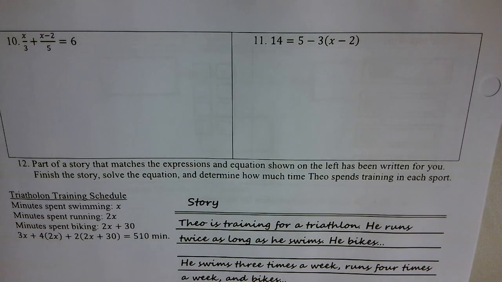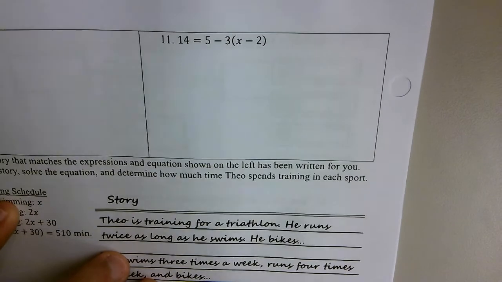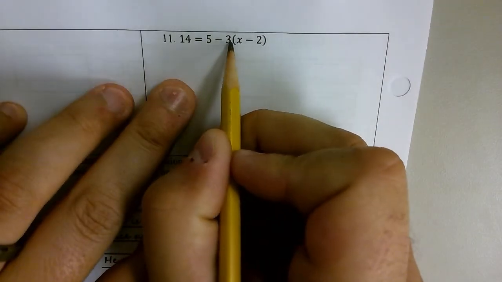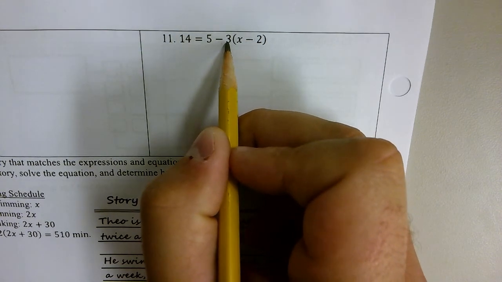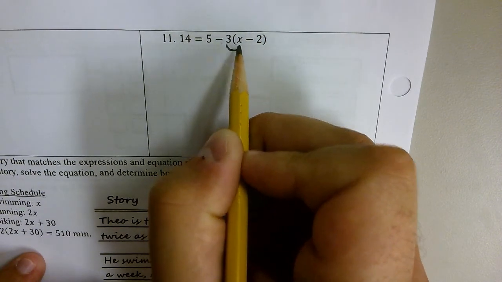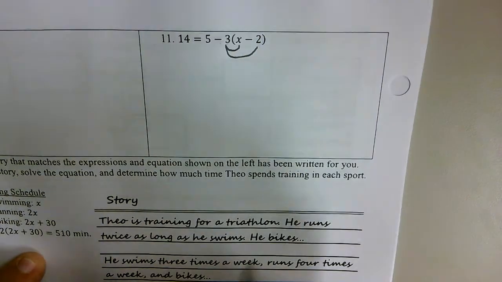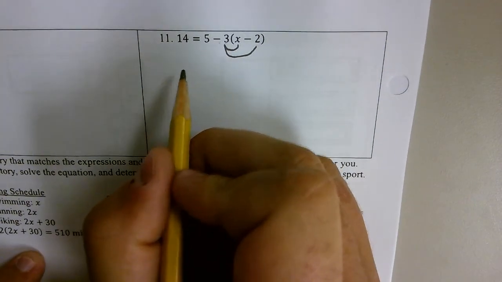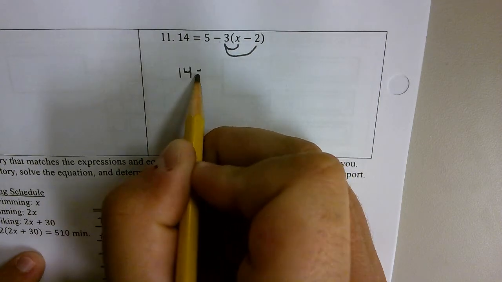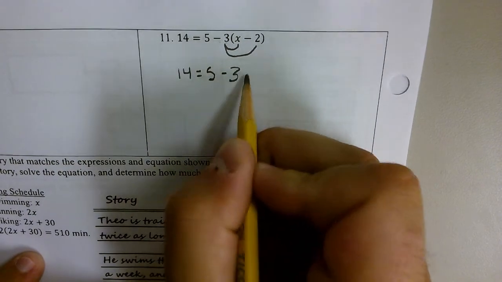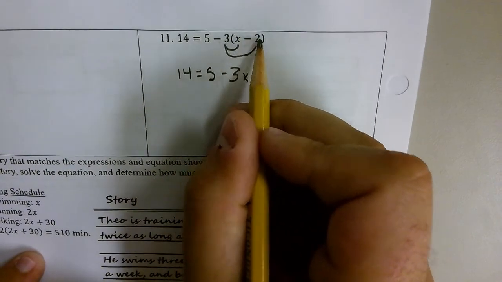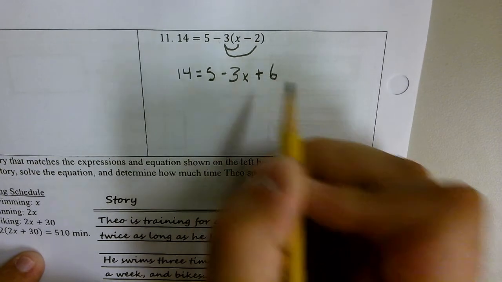We're actually going to skip number 10 for now, and we're just going to do number 11. In number 11, we have this number out in front of the parentheses. Remember that the sign to the left goes with this number. So when we distribute, we're not distributing a positive 3, we're distributing a negative 3. So I'm going to write down, I've got 14 equals 5, and then negative 3 times x is negative 3x, and then negative 3 times negative 2 is positive 6.